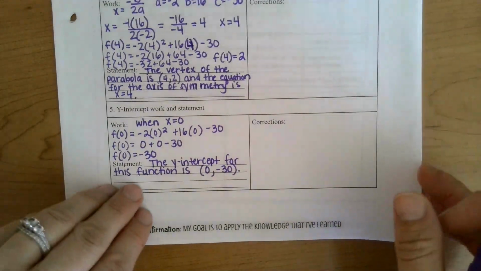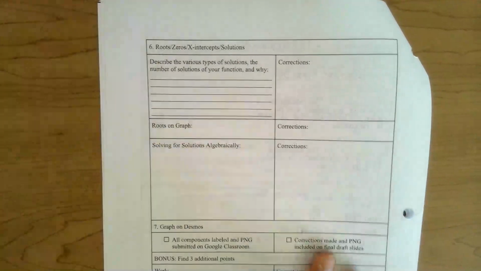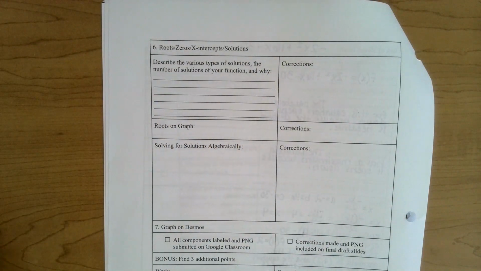All right, next one is number 6. Roots, zeros, x-intercepts, and solutions. So this one tells you on the rubric, describe what the solutions are in general for a quadratic function, and then explain how many solutions your function has and explain why. To verify the solutions, show the roots on the graph and use one additional method to solve for the solutions.